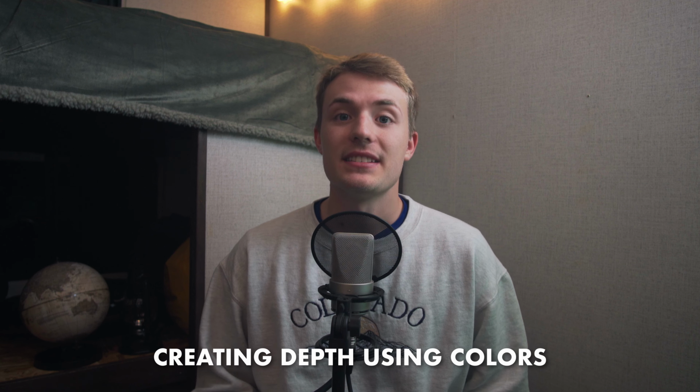Now, I may not use the saturation slider, however, I do bump up the vibrance slider just a little bit. The vibrance slider is essentially a more targeted approach to the saturation slider, and it looks a lot better and more natural. After we've messed with the HSL sliders a little bit, let's go into creating depth. This is a game changer.